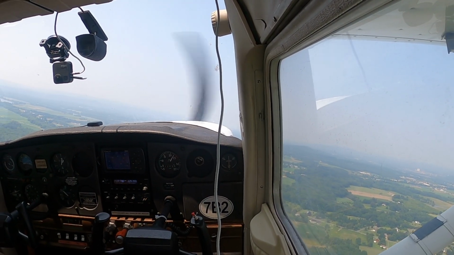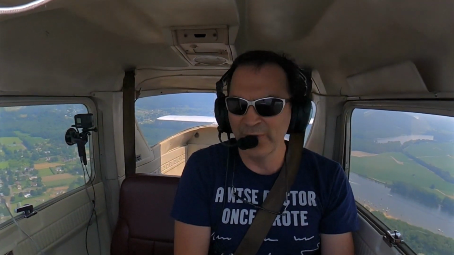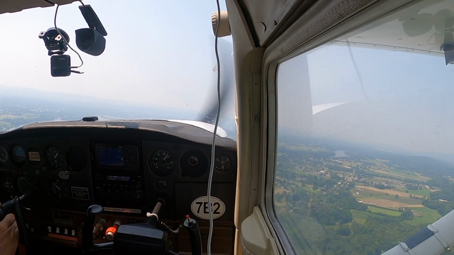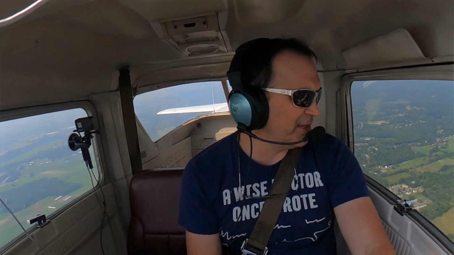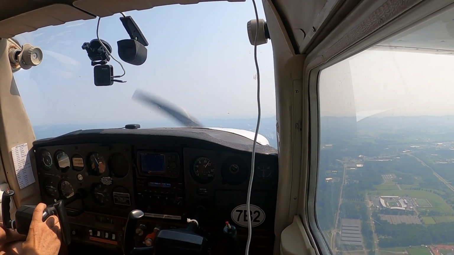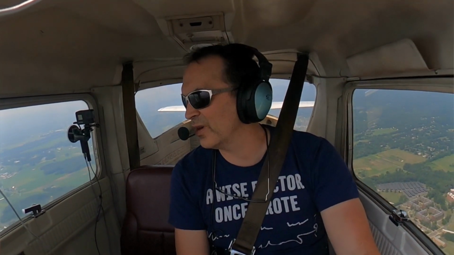Northampton traffic, Cessna 94513, left downwind 14. I'll be departing the pattern to the northeast, Northampton. No cross-country flights today. I'm staying at low altitude. I'm at 2,000 feet. I can see the ground just fine. And I'm going to just return to the pattern and do some touch and goes. It's not a great day for cross-country.